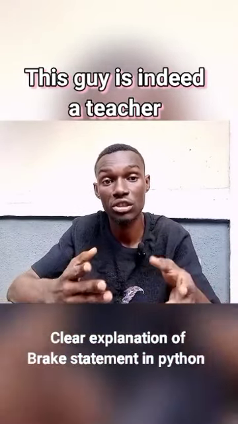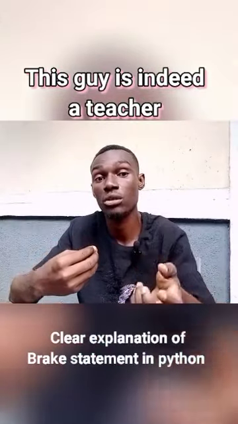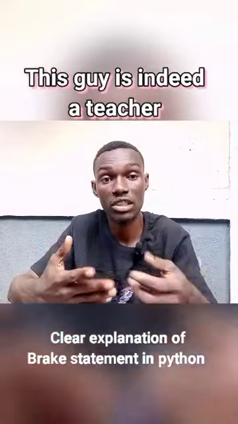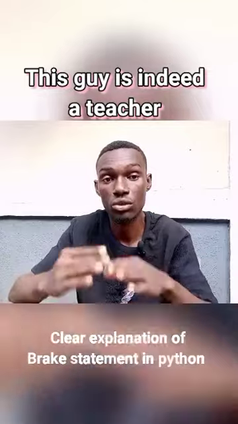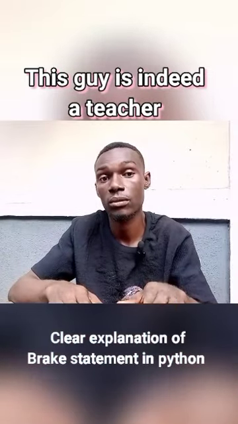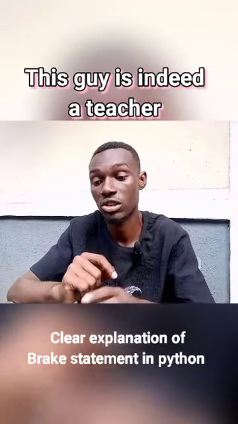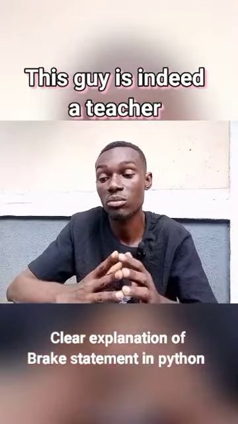After you have gotten banana, there's no more need of bringing out other fruits, because at the moment they're not useful. So once you get to banana, stop bringing out other fruits. This is how the break statement works.